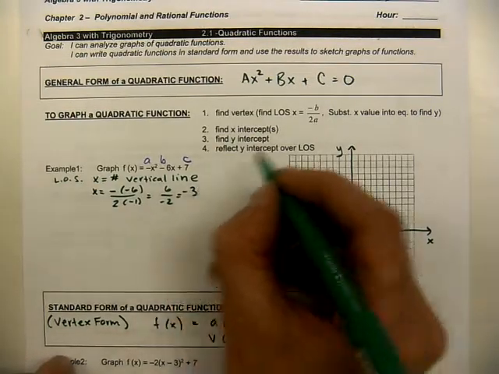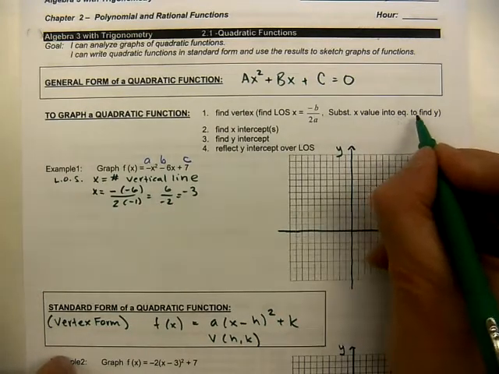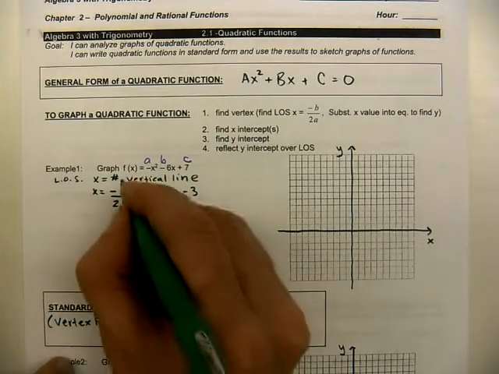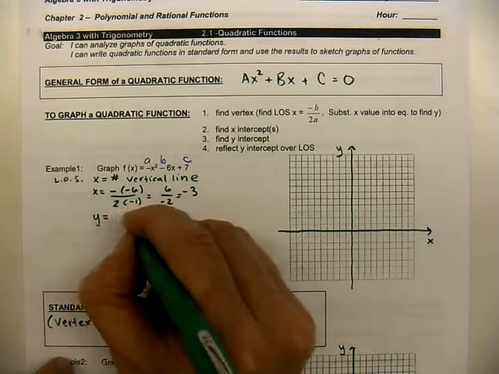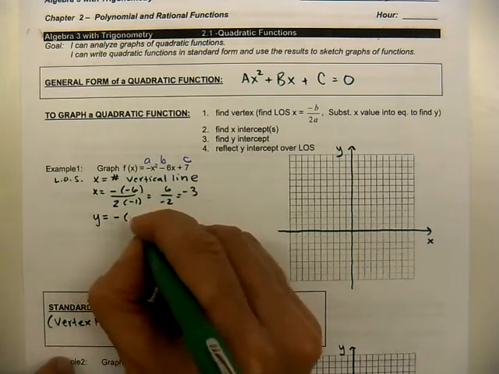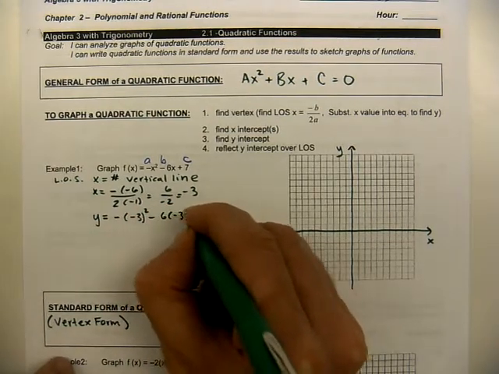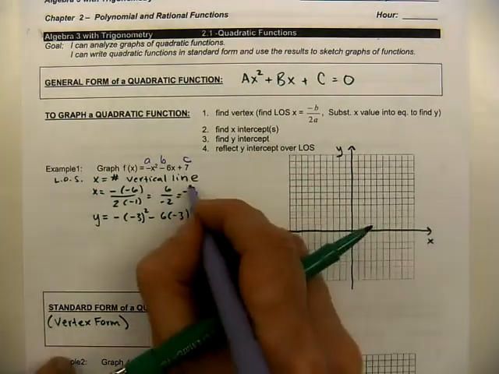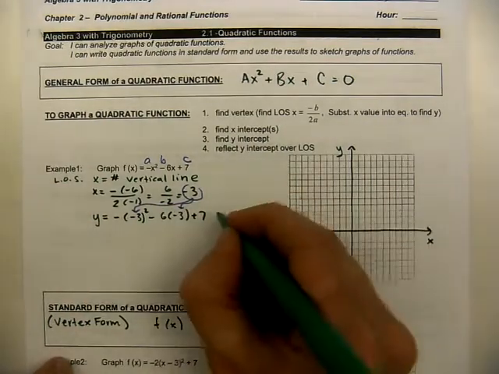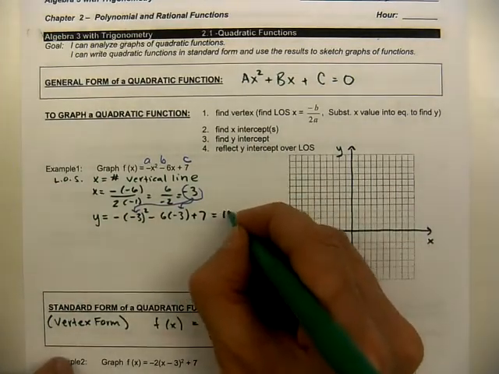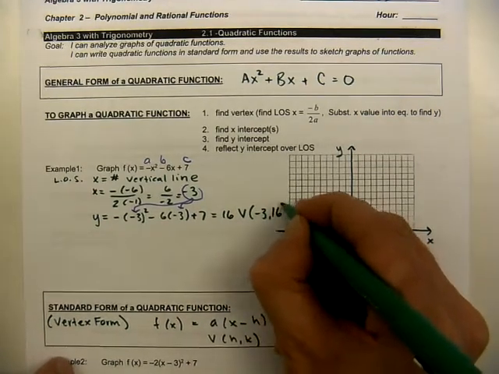So now to find the y-coordinate of the vertex, we're going to substitute that x value that we just found right back into the equation to find the y. So here it's listed as function notation, but that's my output, which is the same as the y-coordinate. So that'll be negative 3 squared minus 6 times negative 3, plus 7. So this value of x, that's what our input is. You can see that's where we plugged it in. With that as our input, then our output will be 16. So that means we have a vertex located at negative 3 comma 16.